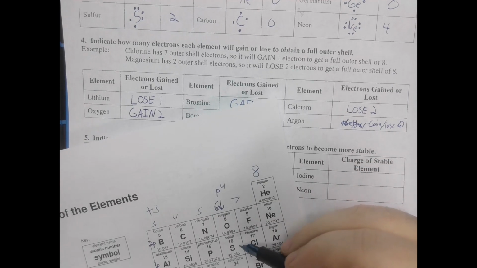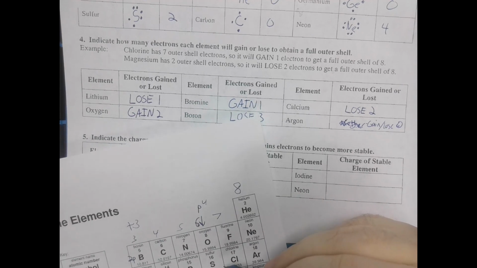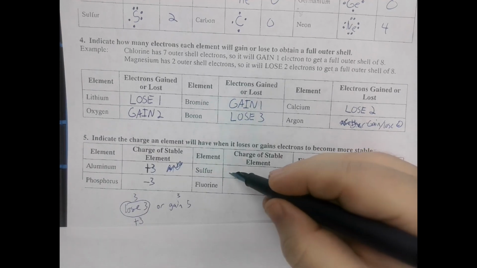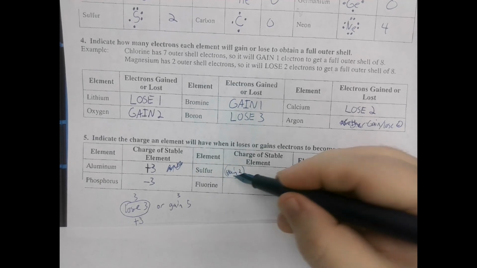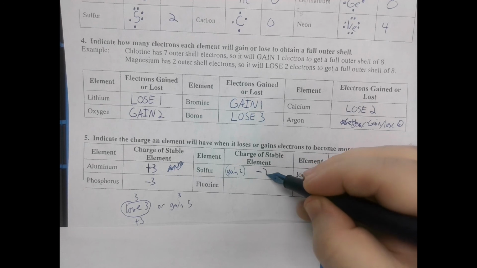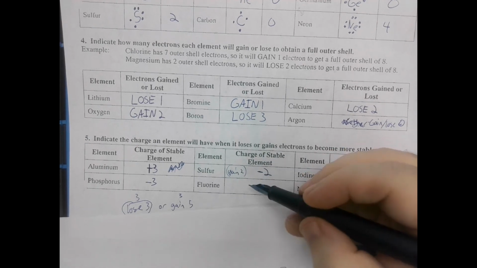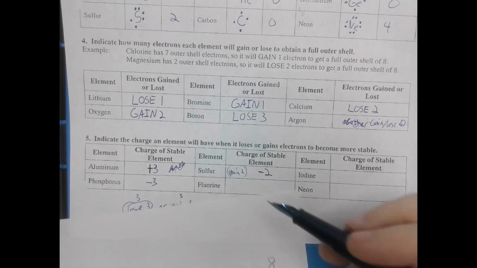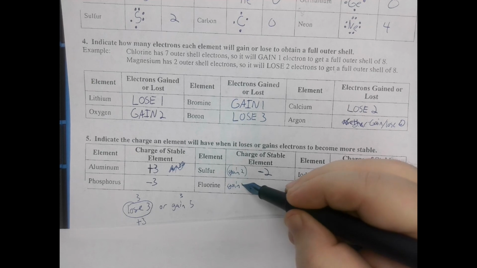Sulfur has 6 valence electrons. So it's going to want to gain 2. So gaining 2 makes it have a negative charge, so negative 2. Fluorine has 7, so it wants to gain 1.